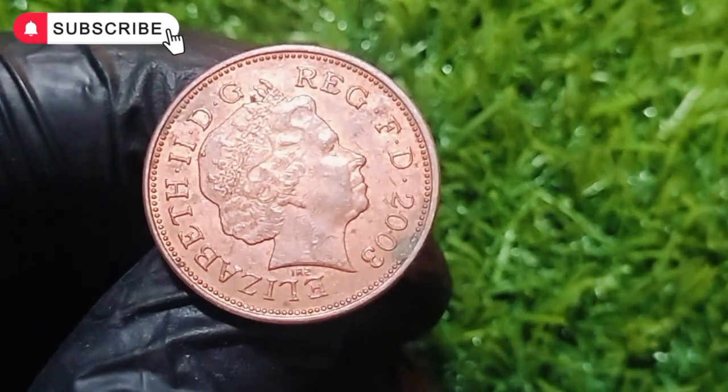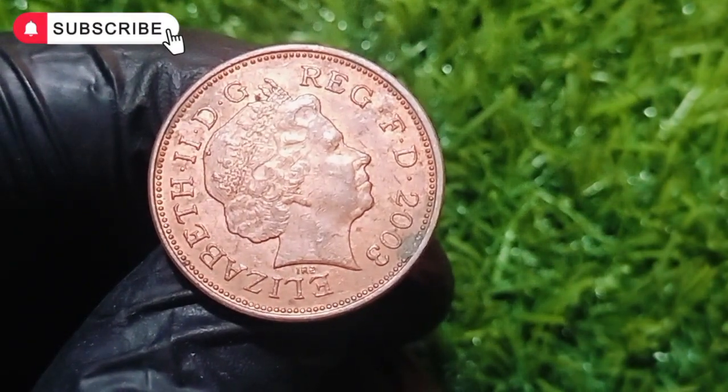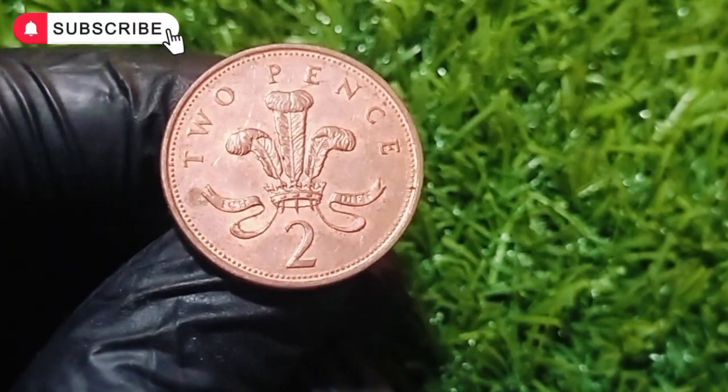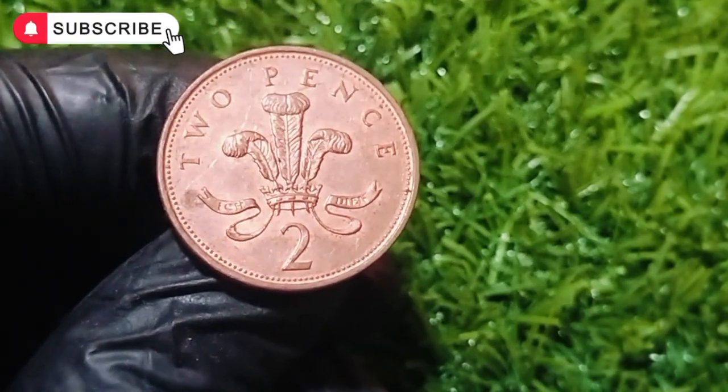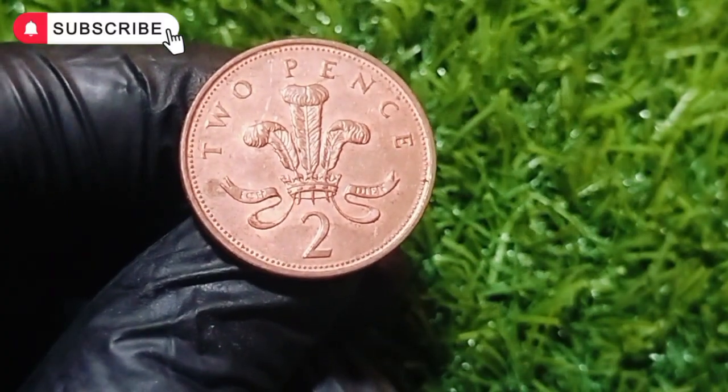The original design of the coin remained unchanged from its introduction in 1971 until 2008, when the Royal Mint redesigned the reverse sides of UK coins. Thus, the 2003 2 pence features the classic reverse design used during this period.